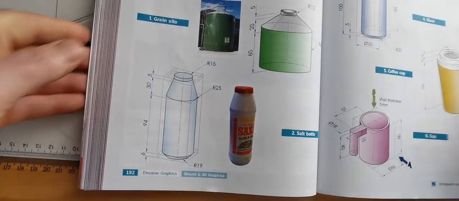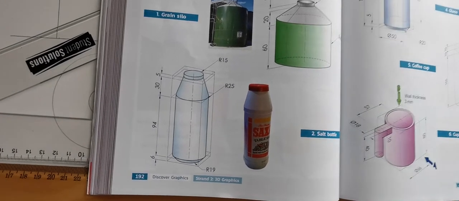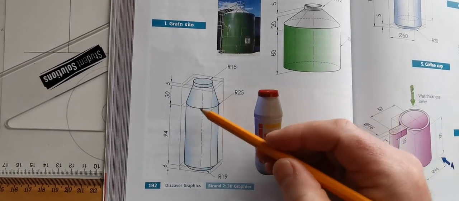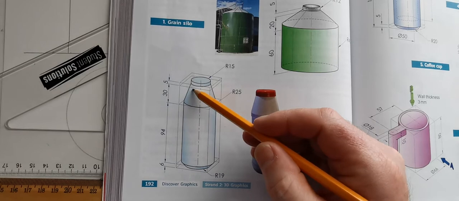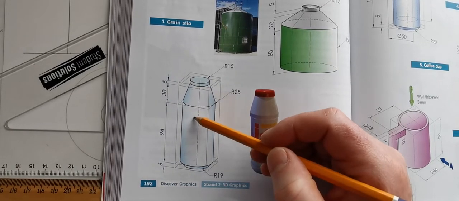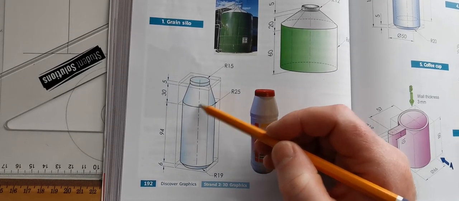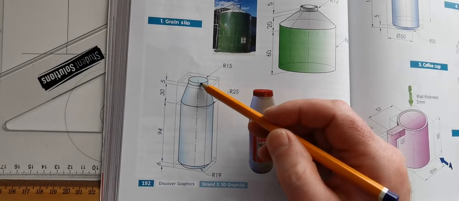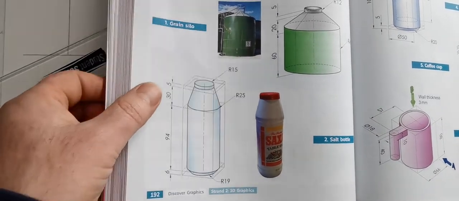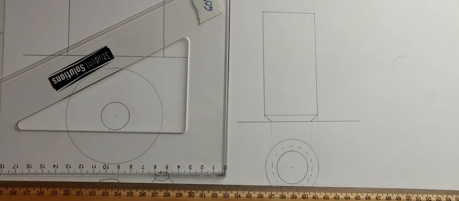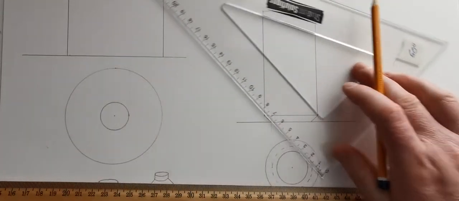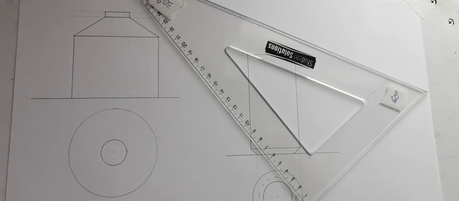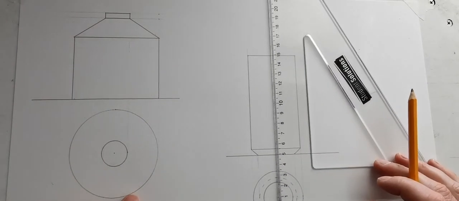So now, next we have then a 30 high and a 5 high. And the narrow neck here in this is 15. So the heights are 30 and 5. So let's step out our 30.